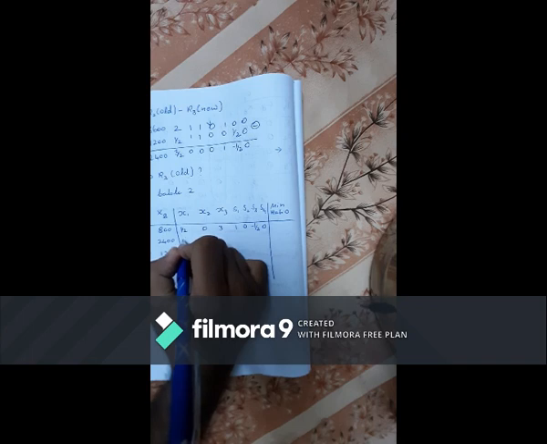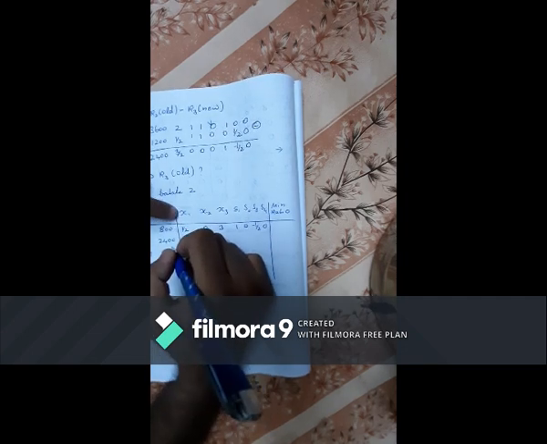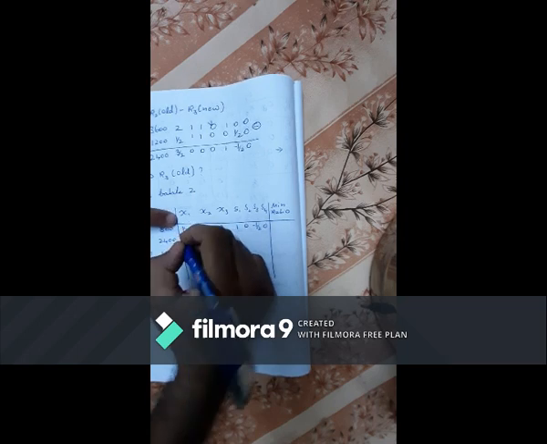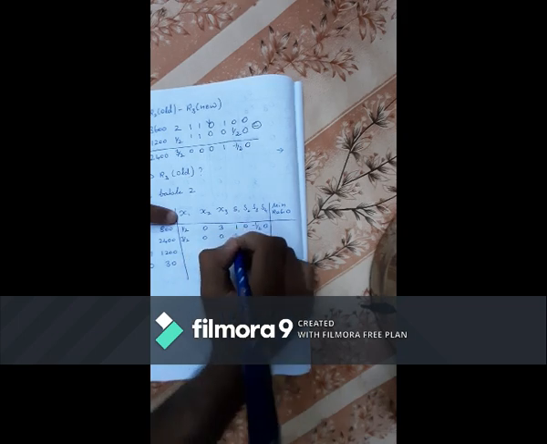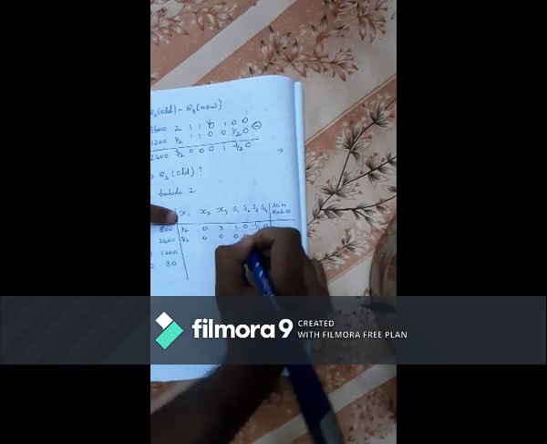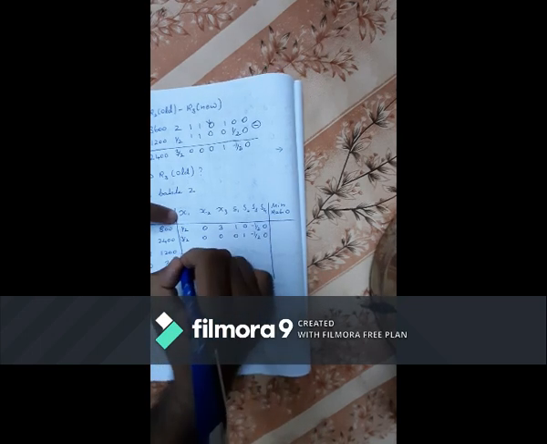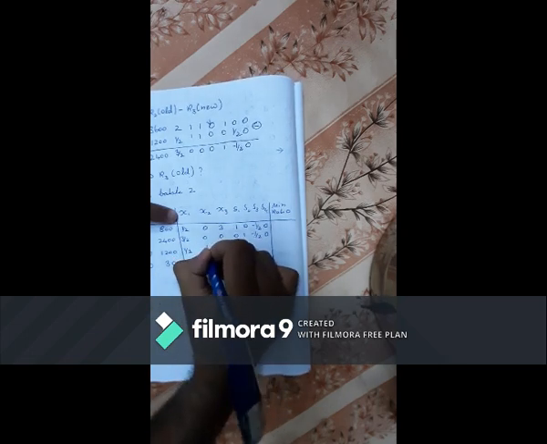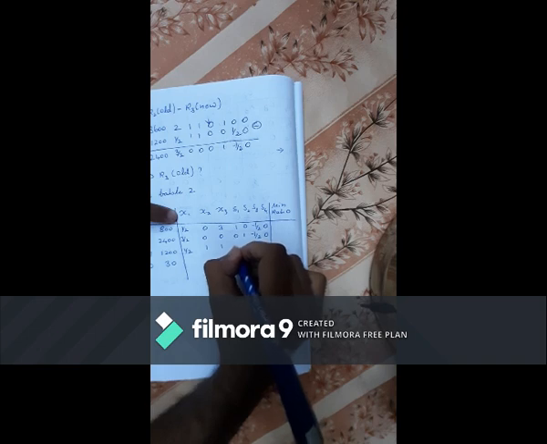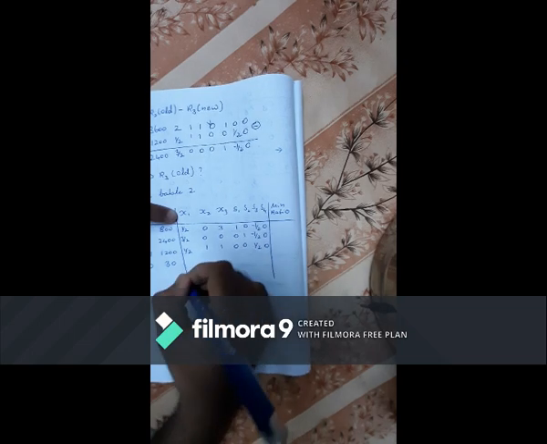So next is the value of the second row, that is R2 new. Their values are 3 by 2, 0, 0, 0, 1, negative 1 by 2, 0. Next, it's 1 by 2, 1, 1, 0, 0, 1 by 2, 0.